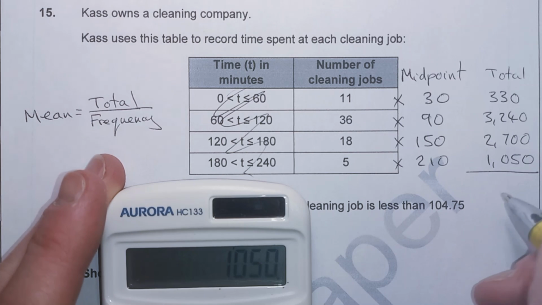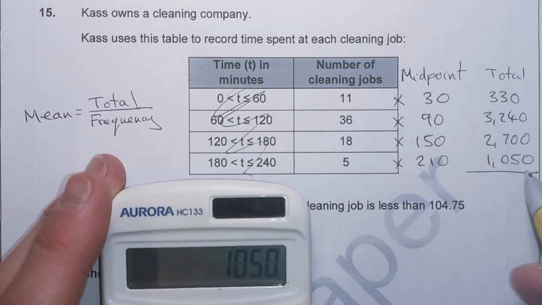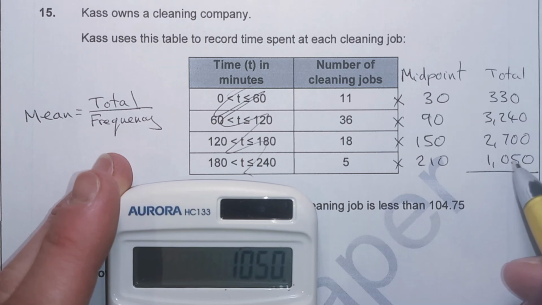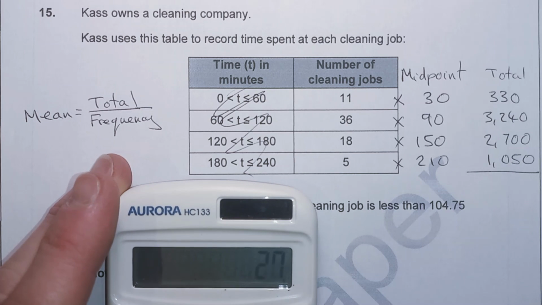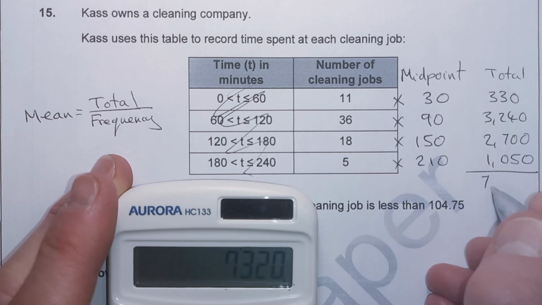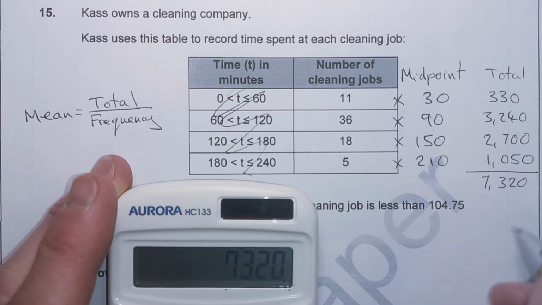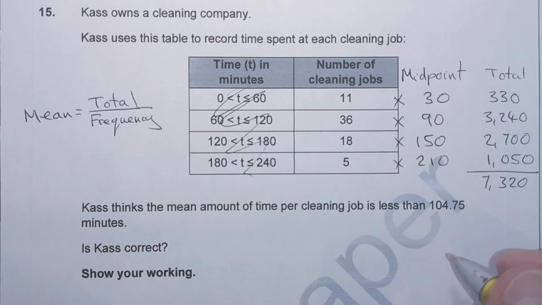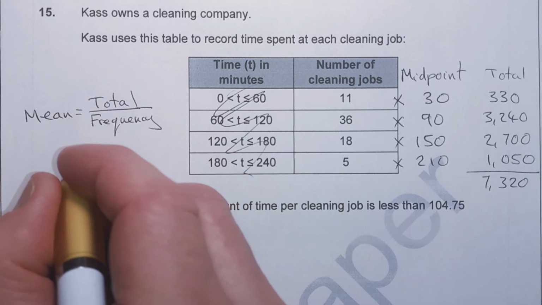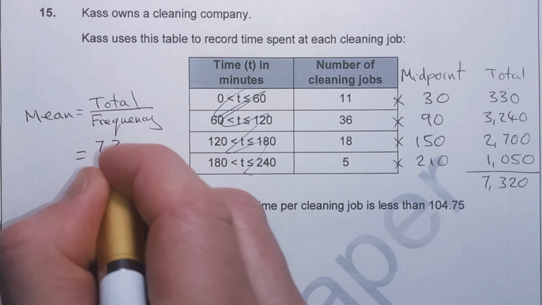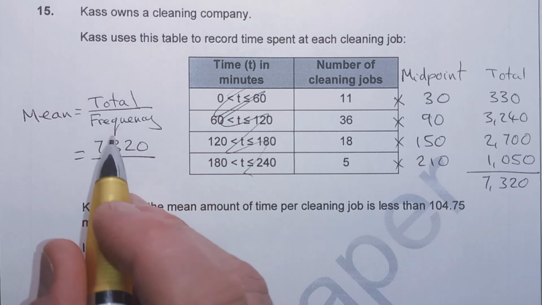So the total of all of them put together is going to be these added up. So we've got 1,050 at the bottom, add 2,700, plus 3,240, plus 330, which gives us 7,320 minutes.